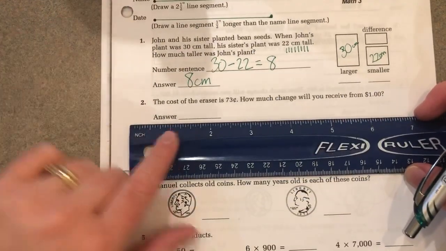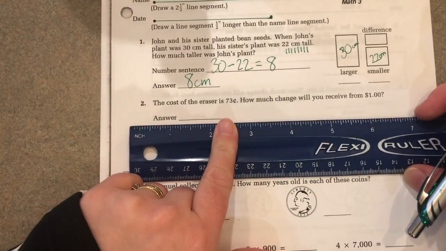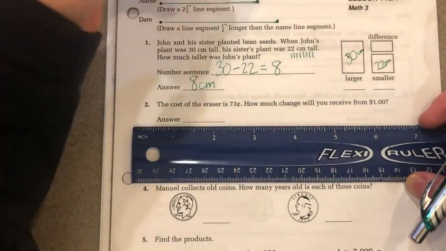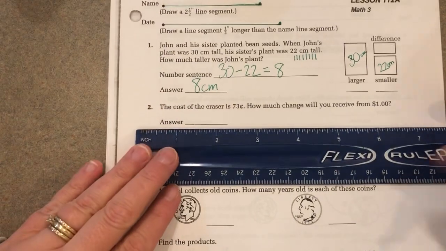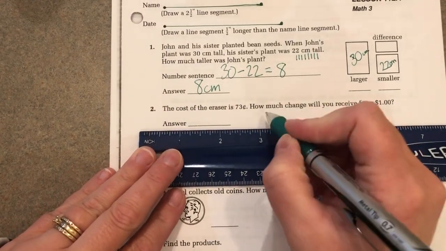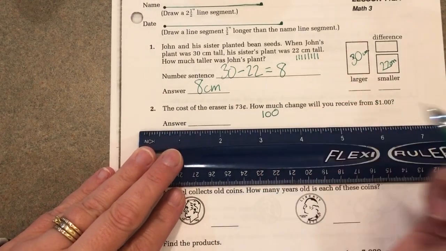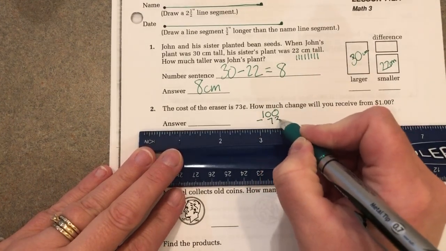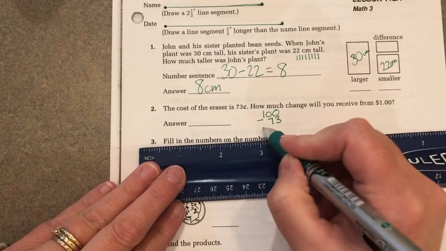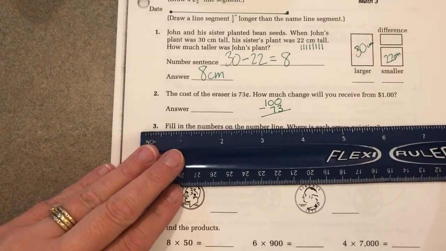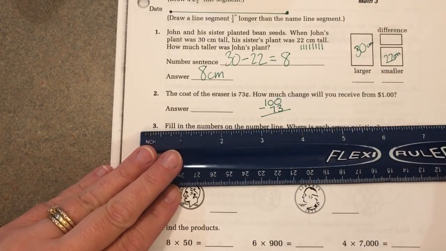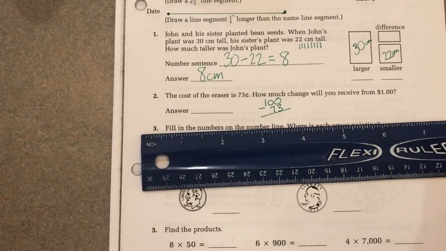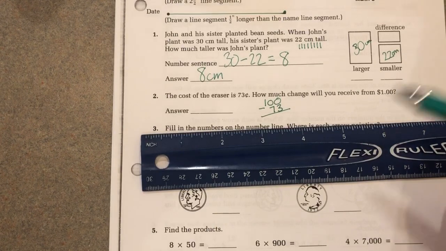Number 2, the cost of the eraser is 73 cents. How much change will you receive from $1? So we need to figure out what $1 or 100 cents take away 73 cents is, right? So we can do counting up, or we could do subtraction like this with borrowing. Either way should get you the same answer. So you can use whatever works for you.